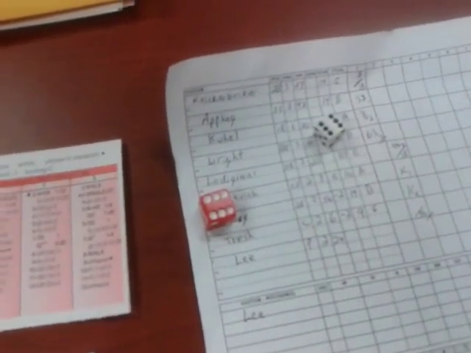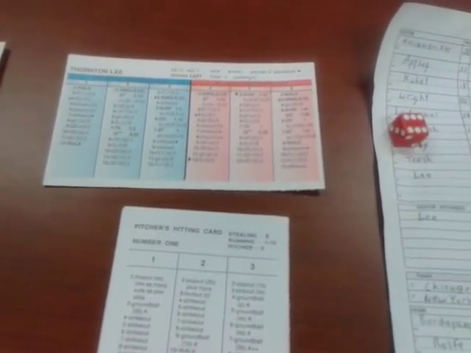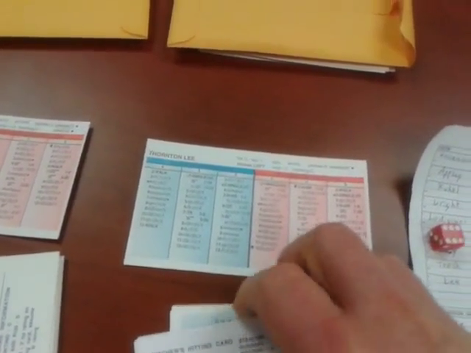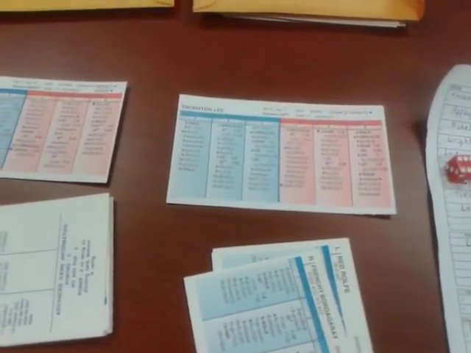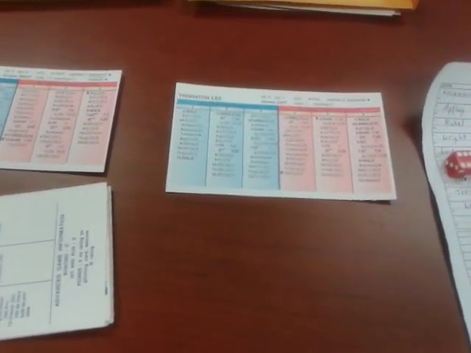Now, Marv Breuer will be batting off pitcher hitting card number 1. It's a 6-8. 6-8 is going to be a walk. How about that? He walked the pitcher. 6-8 is a walk to the pitcher, and it loads the bases. So the bases are now loaded with 2 outs. And we're back to the top of the order.